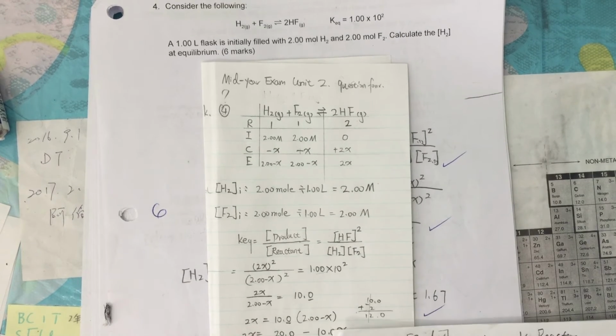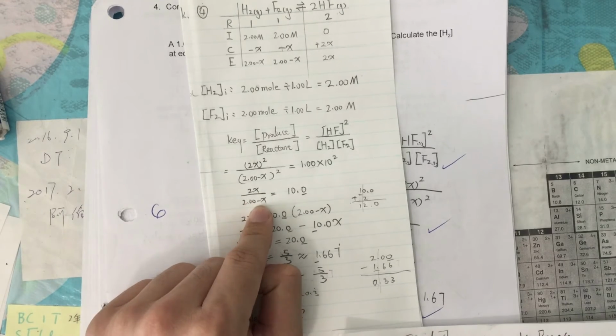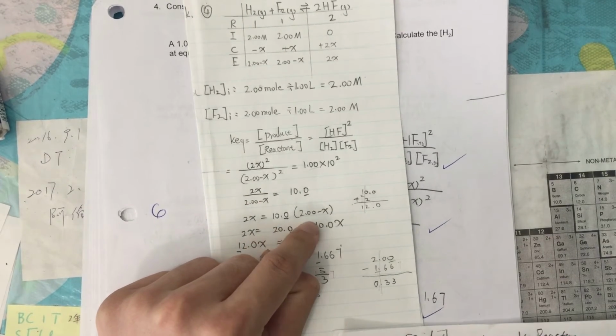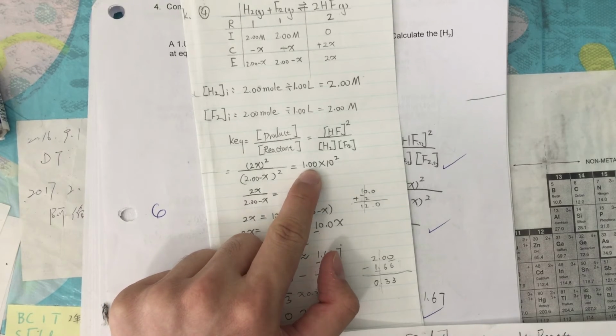Then we take the square root on both sides, which means this 1.00 times 10 to the square becomes 10. If this becomes 10, what we're going to do is 10 times this number. Be careful with sig figs this time, because this has 3 sig figs.